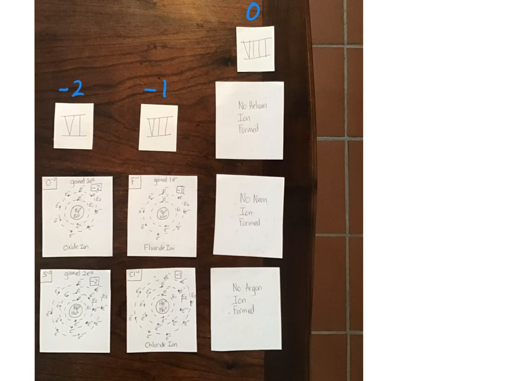So now we've gone through all 8 of these groups, the first 20 elements, ions, and so you should now have marked your periodic table of ions up to this point in the video. So what we're going to do now, we're going to summarize and end off this section.